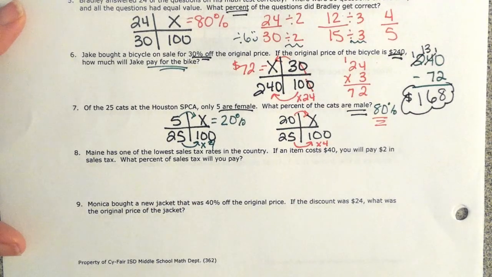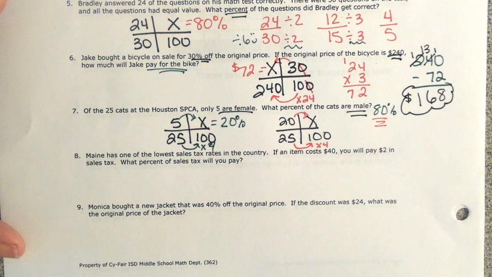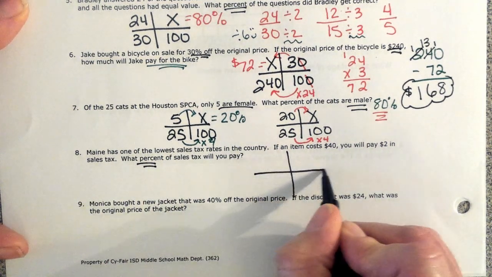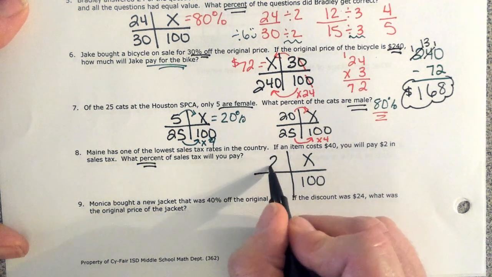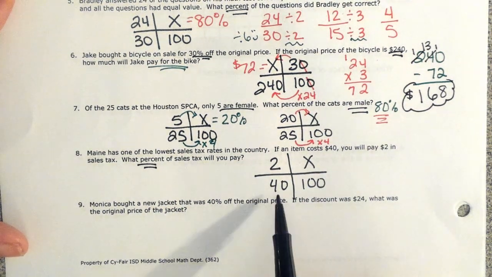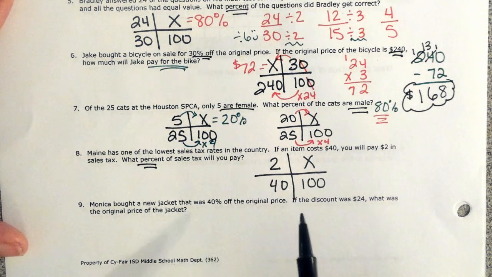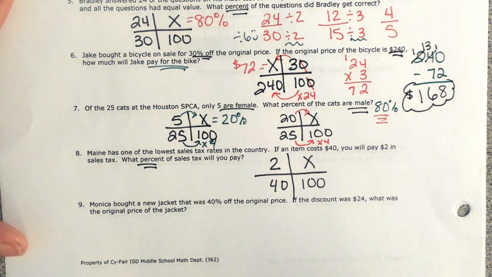Yay! Maine has one of the lowest tax rates in the country. This is true. If an item costs $40, you would pay $2 in sales tax. What percent of sales tax will you pay? So since we're trying to find the percent, I put the X over the 100. Now I know the tax is $2 out of the total cost of 40. 2 out of 40. Now, 40 can't go to 100. 40, 80, 120, so it's not going to work. But 40 can go down to 2 by dividing by 20. Then you would take 100 divided by 20.